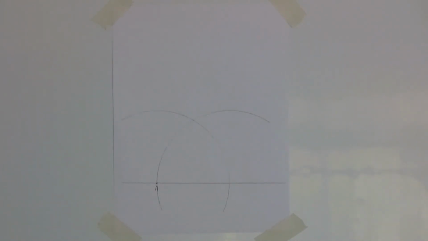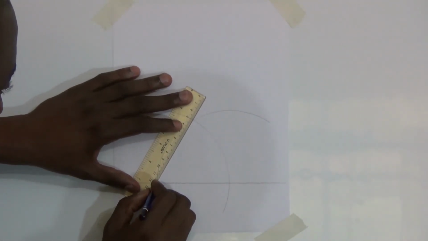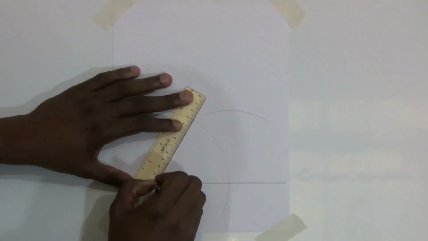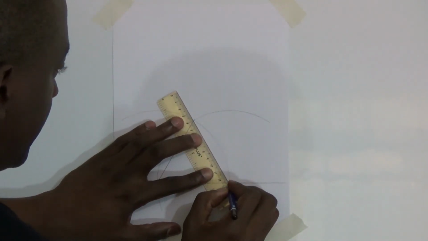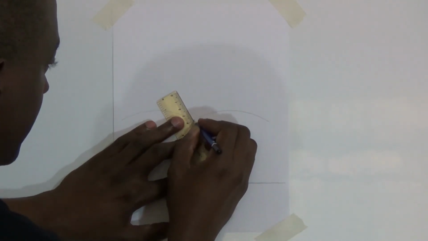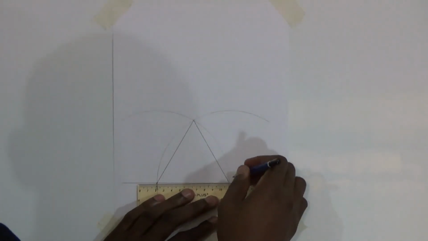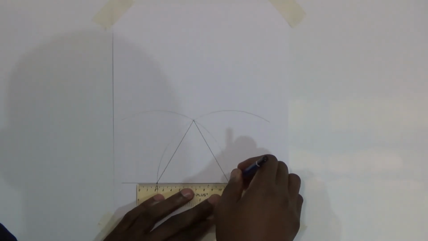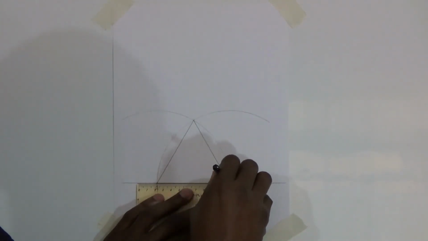Your next step, as always, would be to join the vertices. So this is your one vertex, you join it here, and then you come here and you join with the second one, and that right there is your equilateral triangle. Then of course the next step would be to darken whatever it is you were constructing. So you darken this base here, this side here, let me call that the base. You darken that.